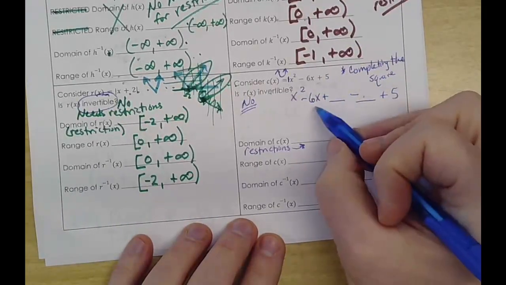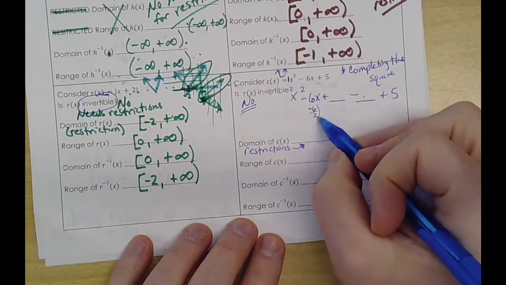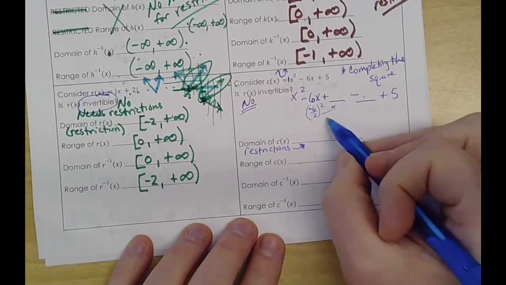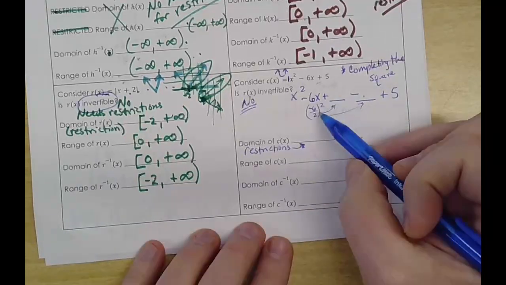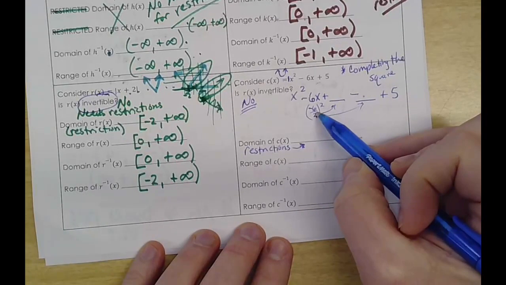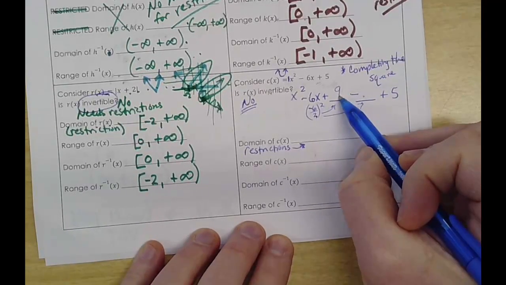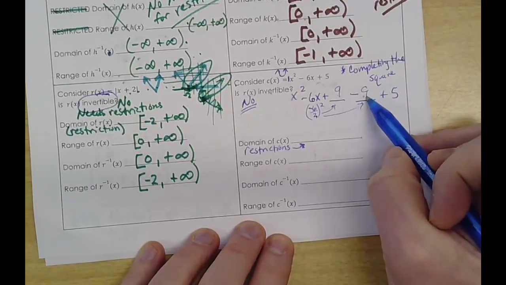You take half the middle, and then you square it, and that fills in the blanks. So half of that is -3. Square -3, you get +9. So since I'm adding in 9, I take away 9.